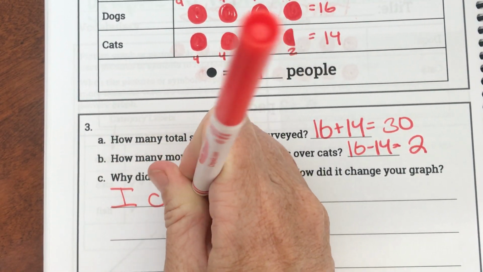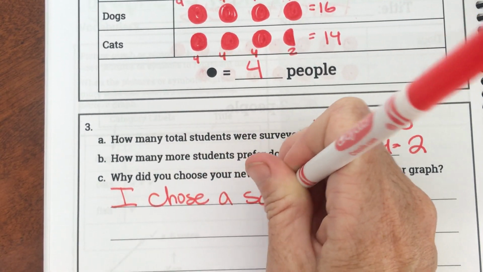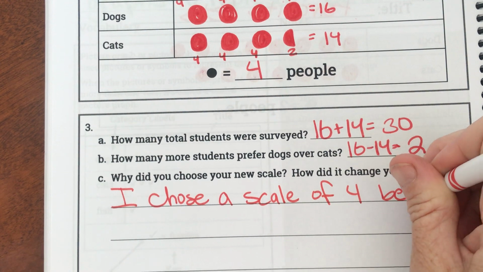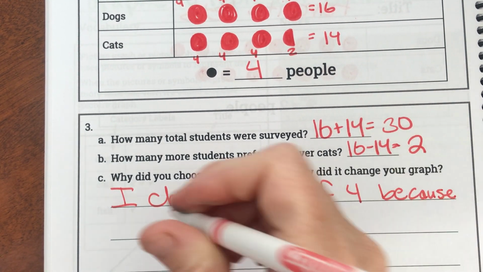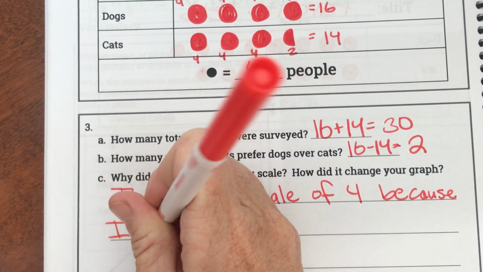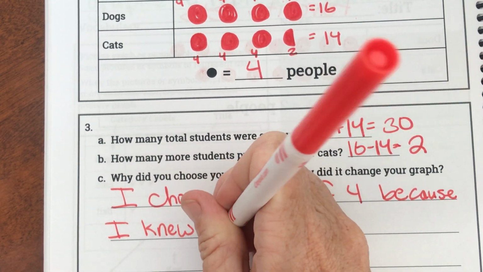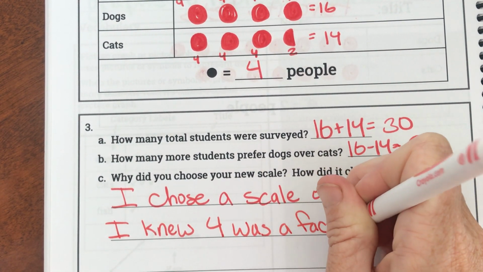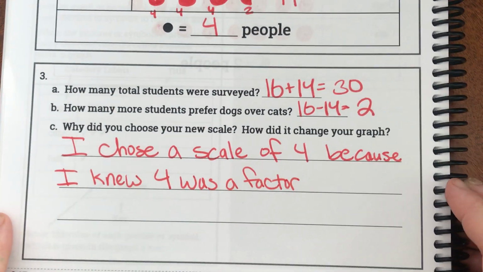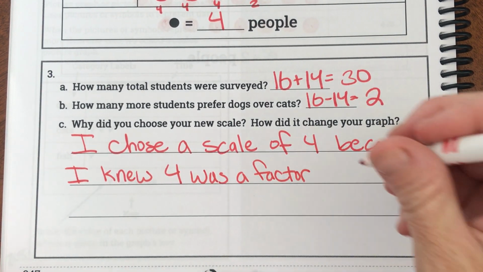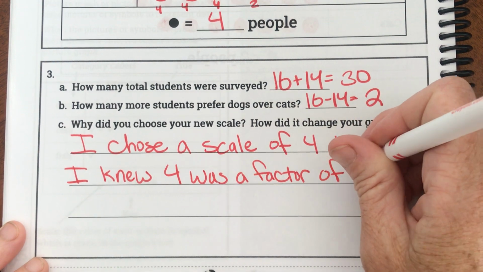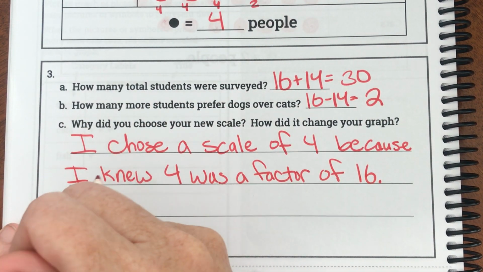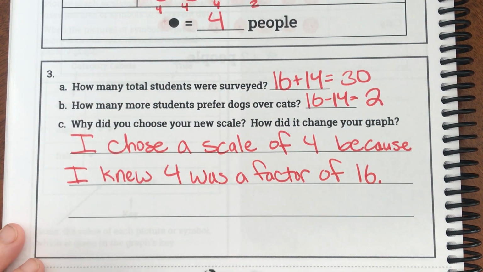I chose a scale of 4 because I knew 4 was a factor, and factor means a number for multiplication, a factor of 16. So that was kind of my easiest way to start with that.